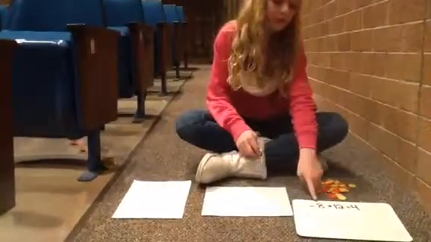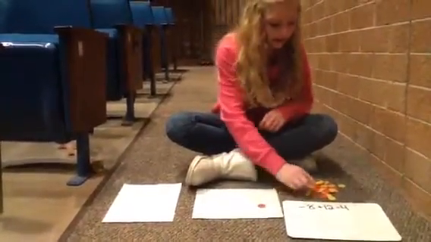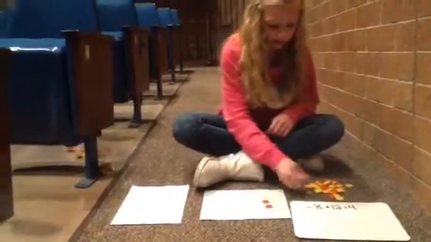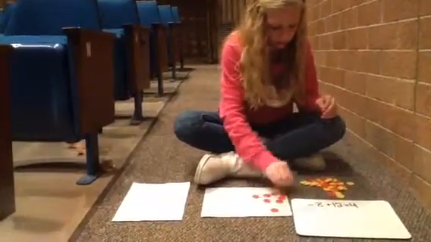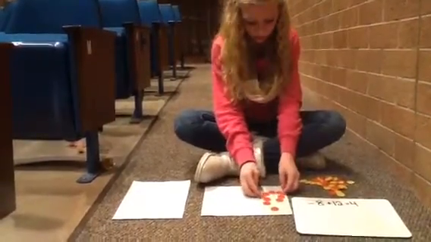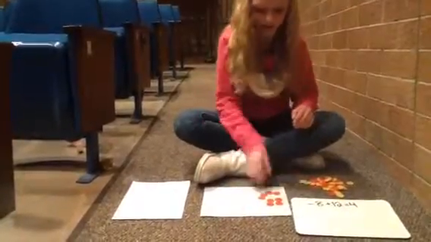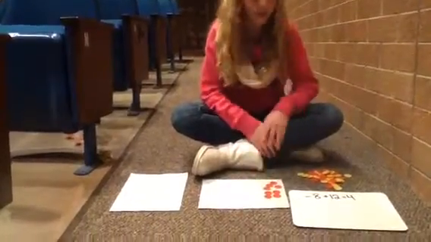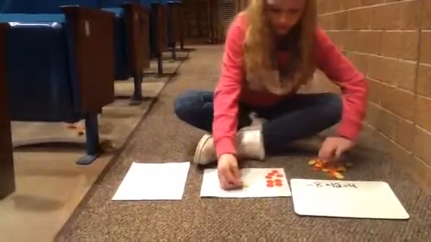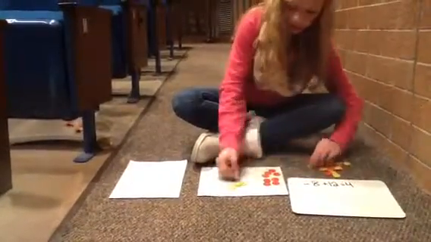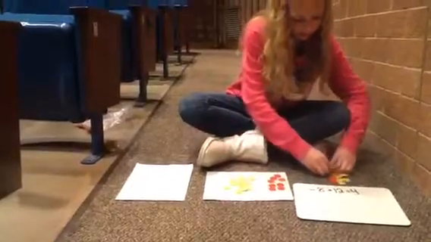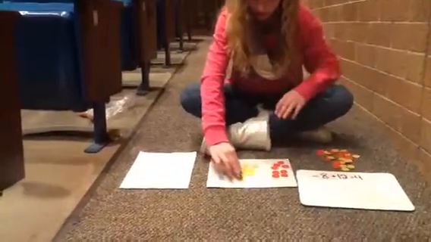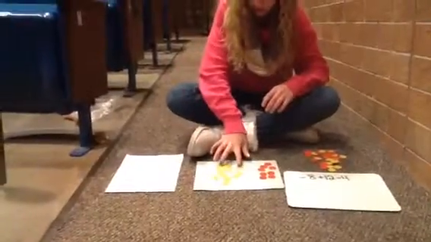Okay, so our first problem is addition. So we have to lay out negative 8. So we put out 8 red. Okay, so that's 8, okay? And then you have to put on 12 positive. And that is 2, 4, 6, 8, 10, 12.